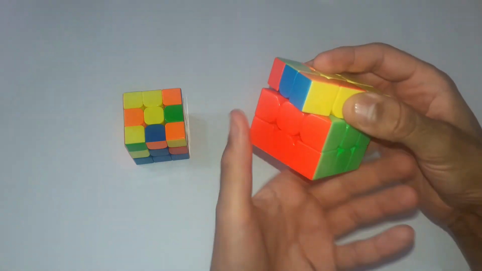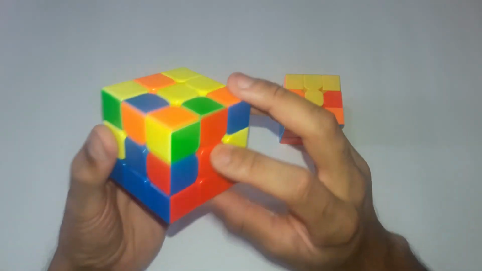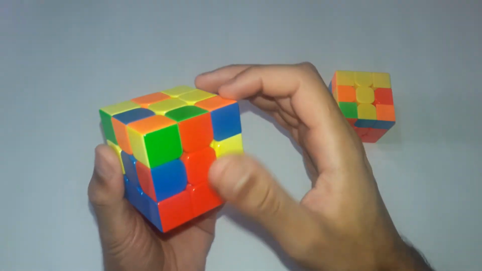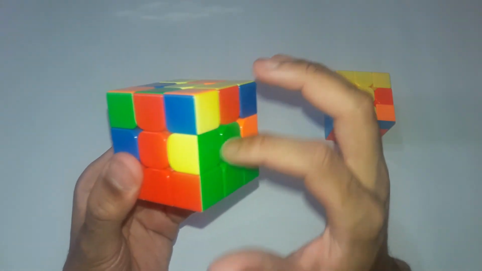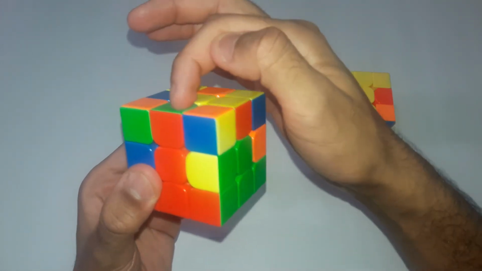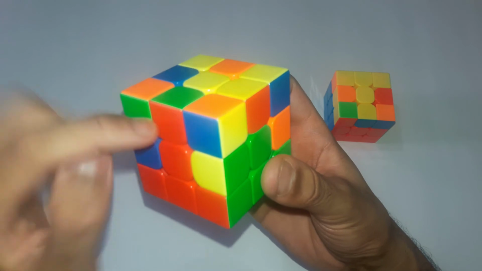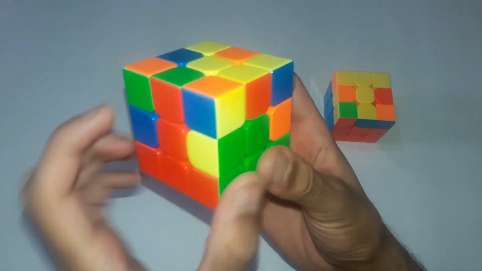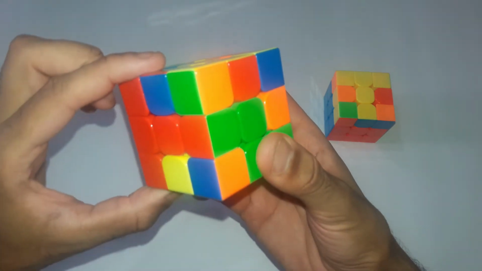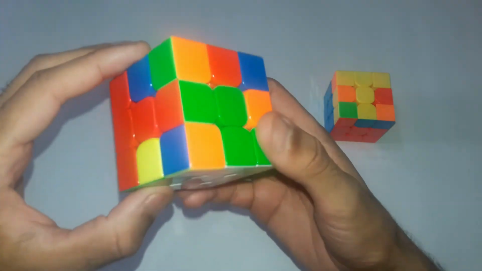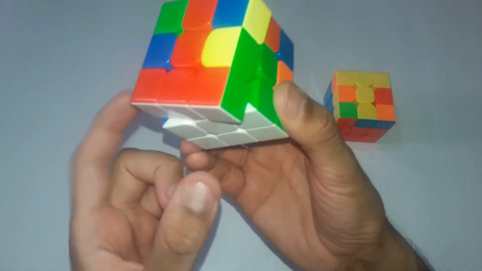Adjust the second layer. Now I have to search for 4 edge pieces of the cube and put them from here, for example, to here. Take a look at this piece, red and green. This piece needs to go to here. But if I do this movement, L, I will break the first layer.